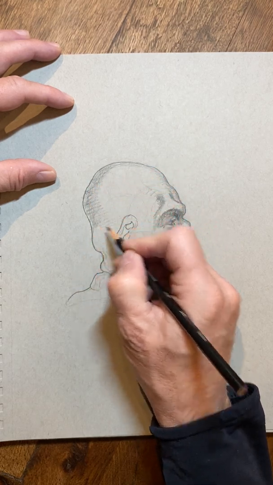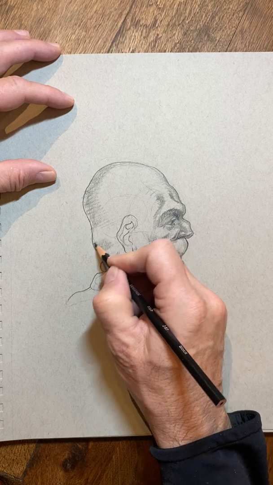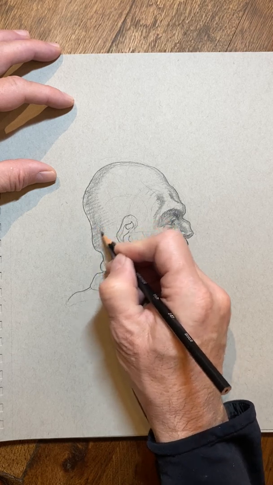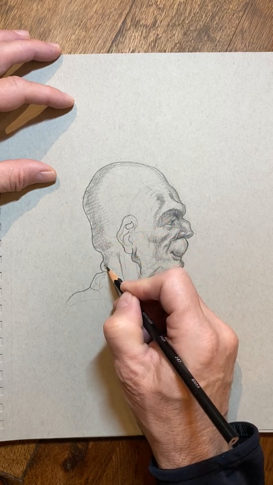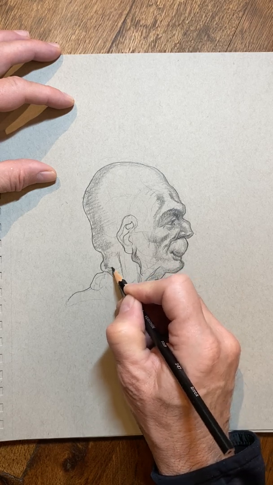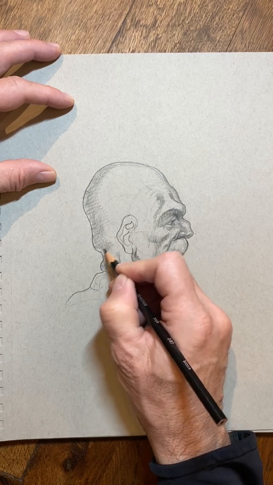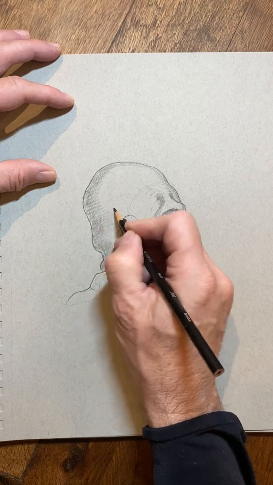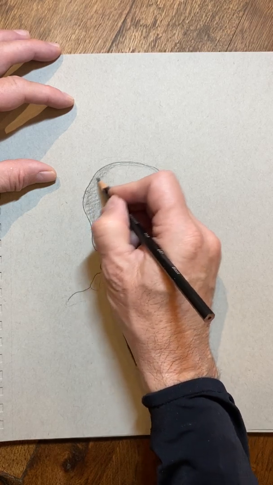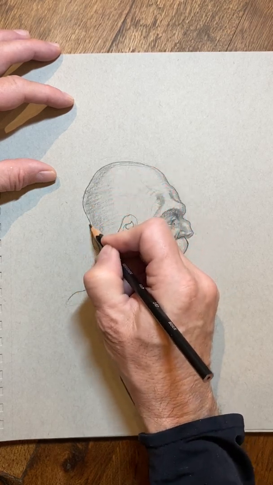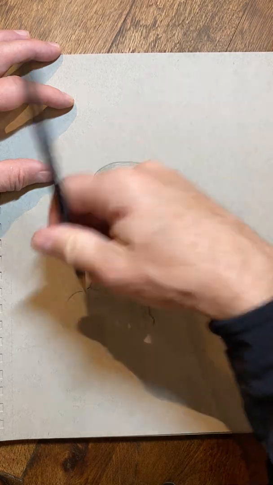And then we'll get into shading the specifics so you can accentuate some of the bone structure that we know exists. But let's just get a tone over all of this first. So all of this is going to pretty much fall into shadow because the light's coming from this way, so everything goes back.